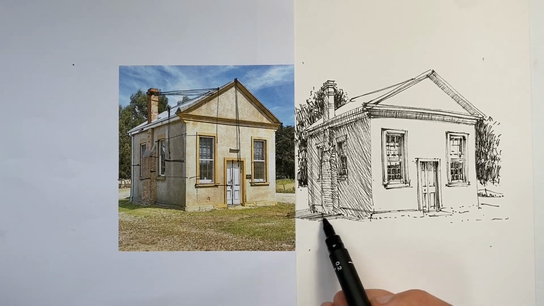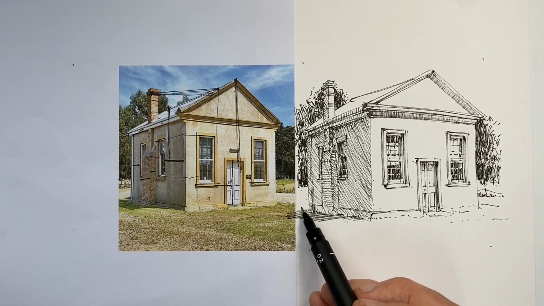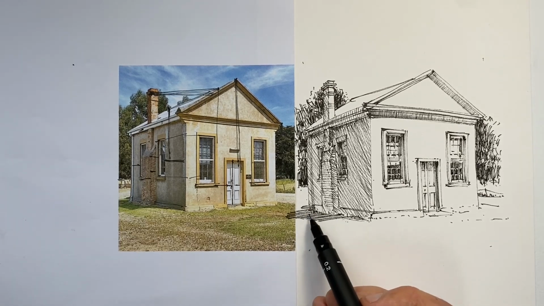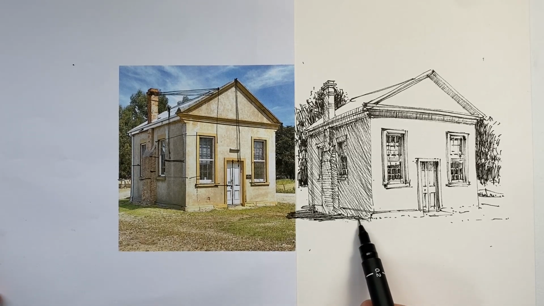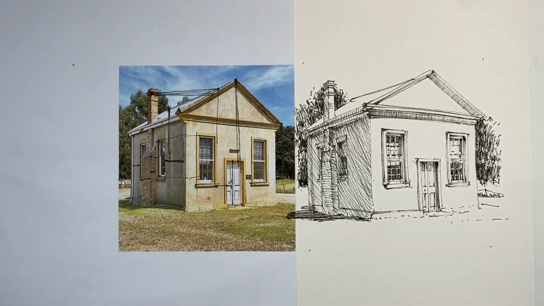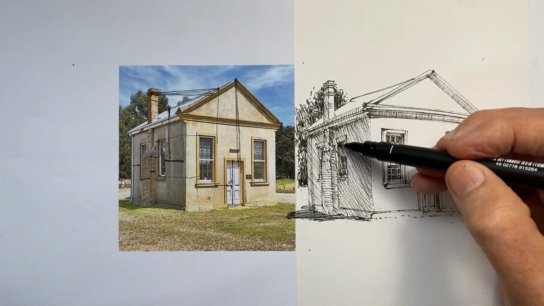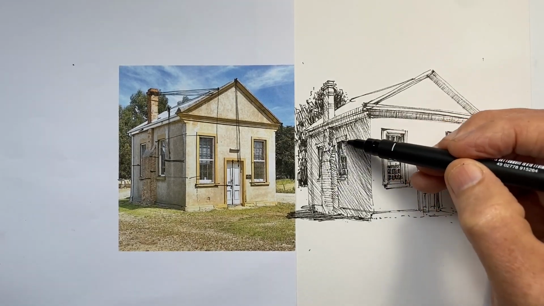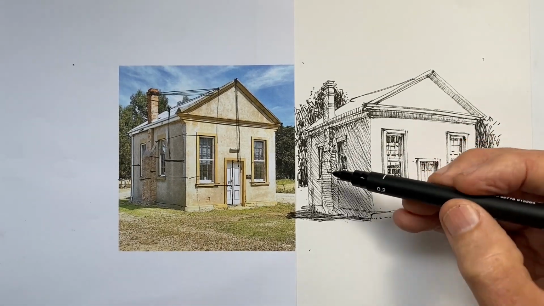As I said, I used a 0.2mm pen for this, and that made it a bit easier, I think, to avoid heavy line work. That would have made the line work more obvious, more impacting than the actual object that the line work is meant to be creating.